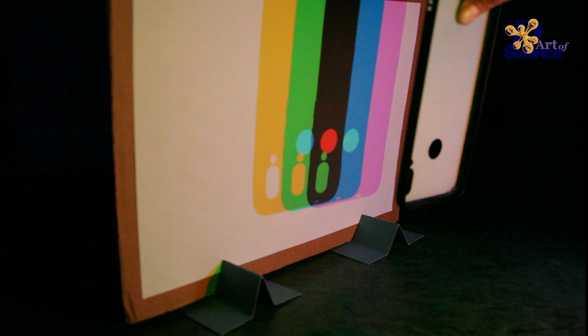When the object blocks only blue light, we get a combination of green and red light which makes a yellow color. Or when the object blocks the green light, we see a combination of blue and red due to which we are able to see a magenta shadow. When the object blocks only red color, we can see a combination of blue and green light which is a cyan colored shadow.